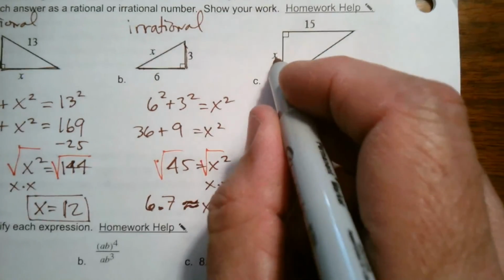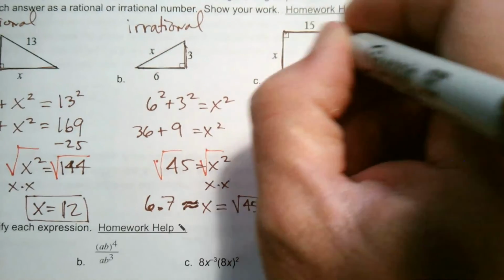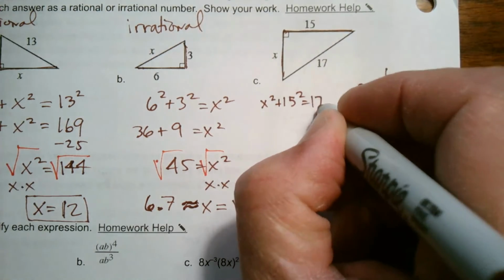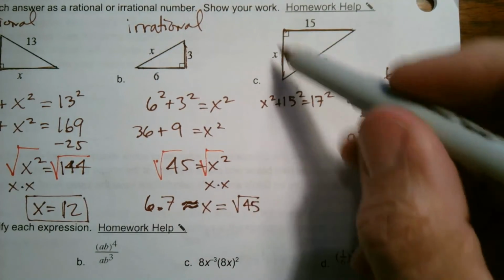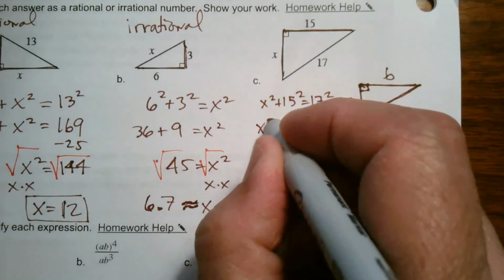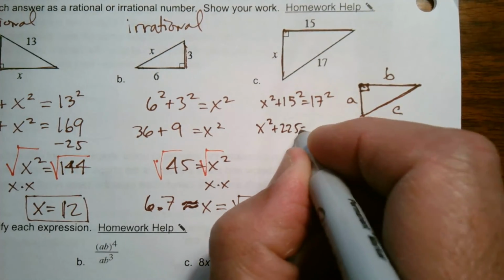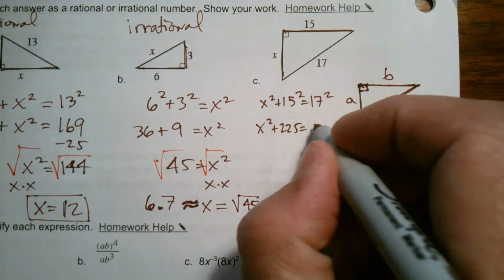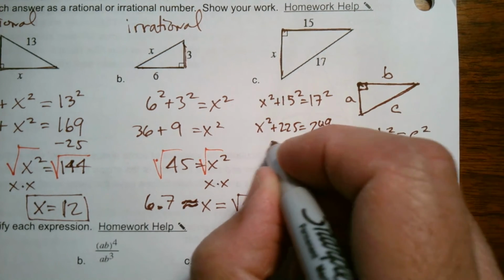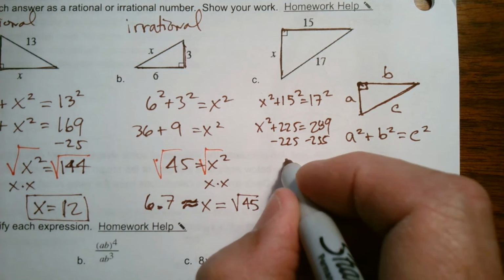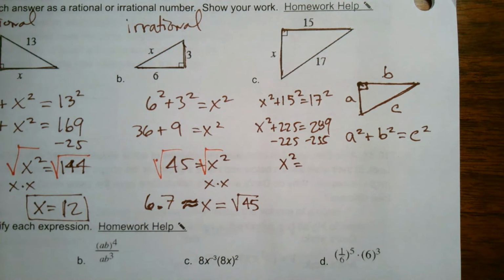All right, last one, C. Here are my two legs. So it's X squared plus 15 squared equals 17 squared. A squared plus B squared equals C squared. So this is X squared plus 225, since 15 squared is 225. 17 squared is 289. If I subtract 225 from both sides, I'm looking to get my X squared alone.